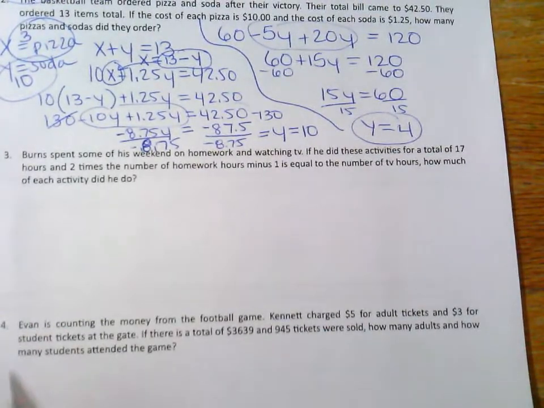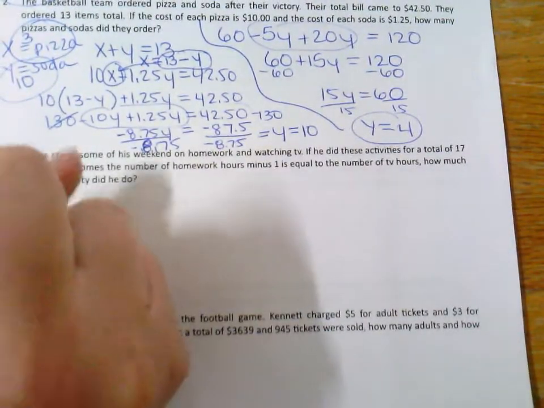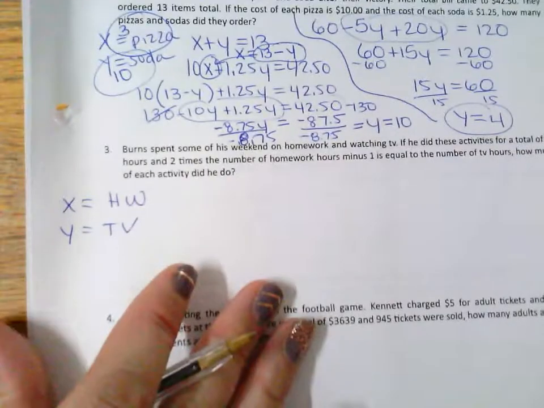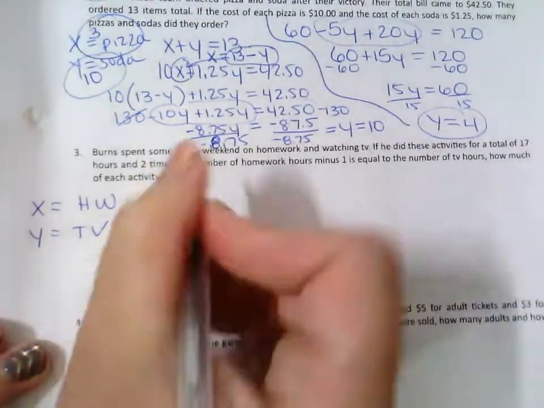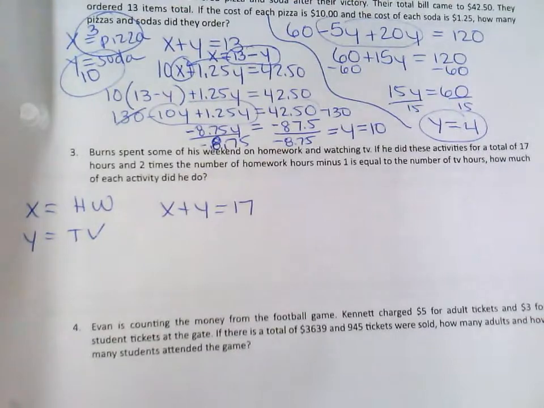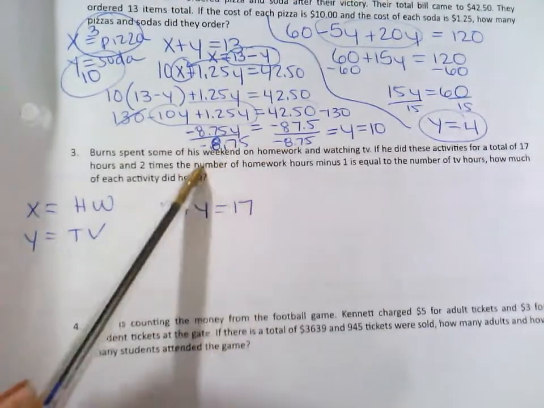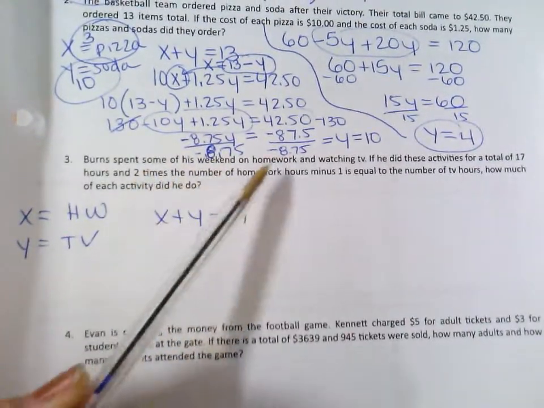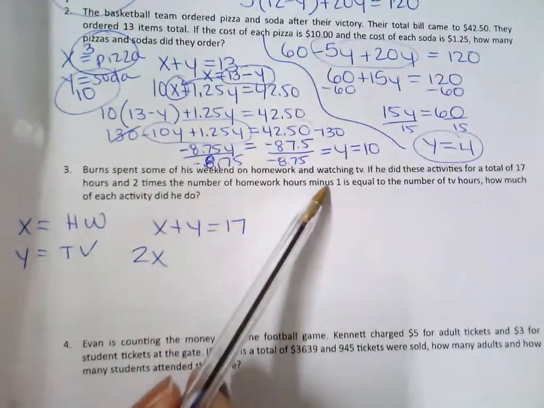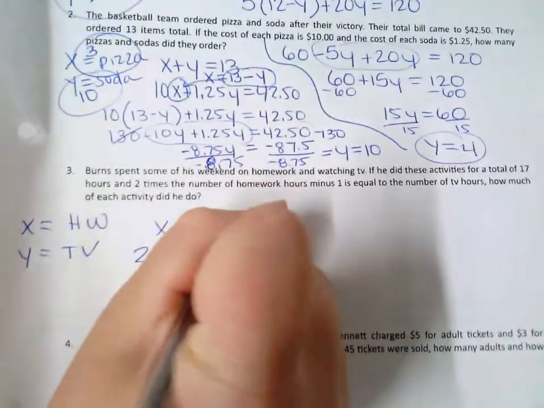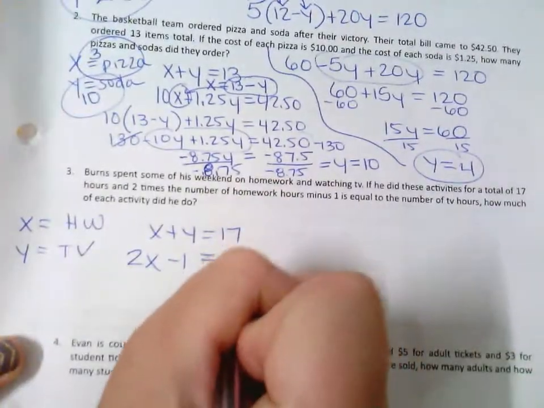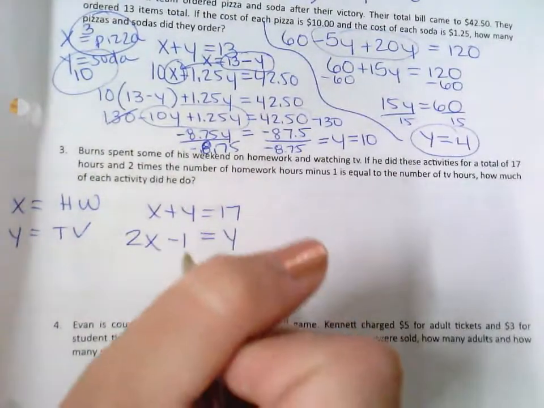So let's see. Homework versus TV. How many hours of each? He did a total of 17 hours of activities, right? So x plus y equals 17. So how would I write 2 times the number of homework hours? Well, that would just be 2x, minus 1 is equal to the number of TV hours, which is y. So this equation is already solved for y.